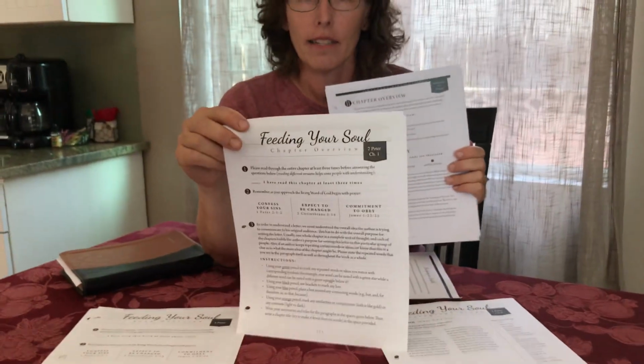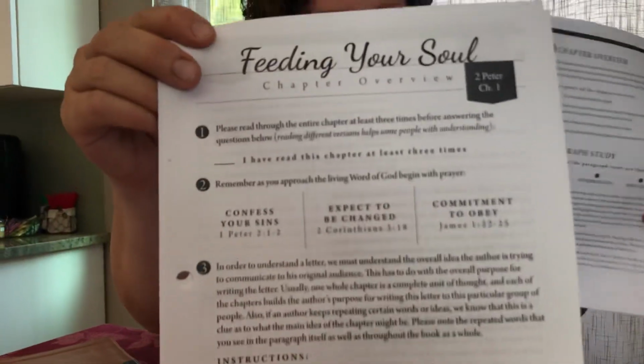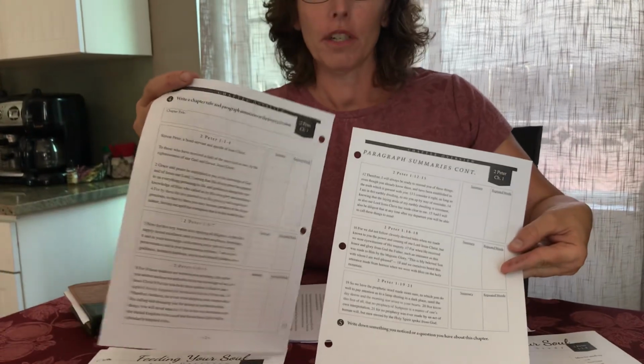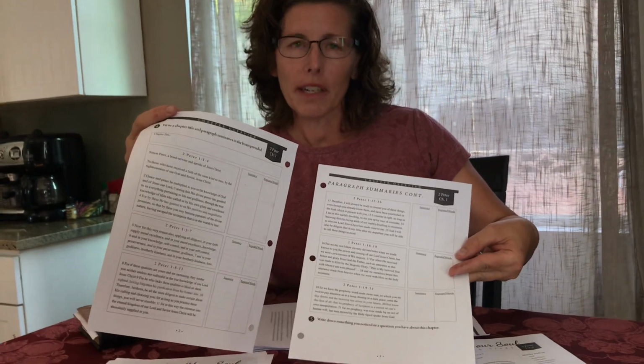Also, we have the chapter overview. The chapter overview will be the second lesson that we accomplish. In the chapter overview, the main lesson for you to accomplish is to get to know the chapter. Also, there are a few tasks that you are given to help you understand the basic flow of the chapter. We want to understand, what is the chapter about, and what does each paragraph say about that chapter? The author has a flow of thought, and we want to try to understand his flow of thought.